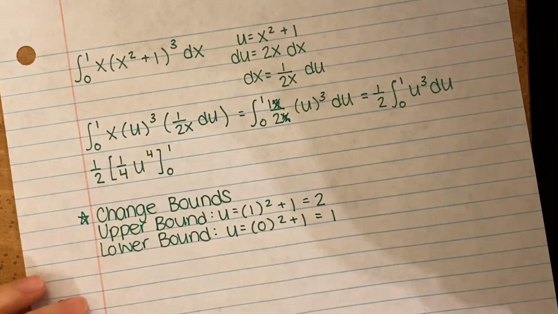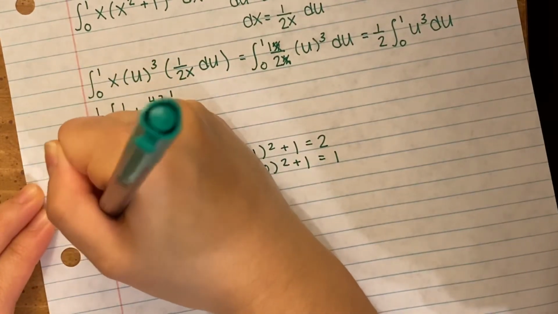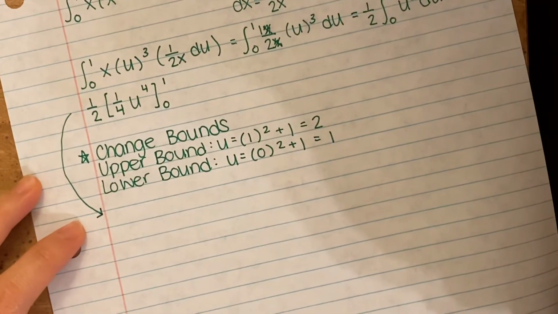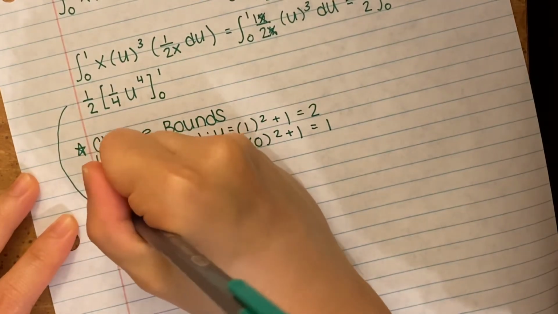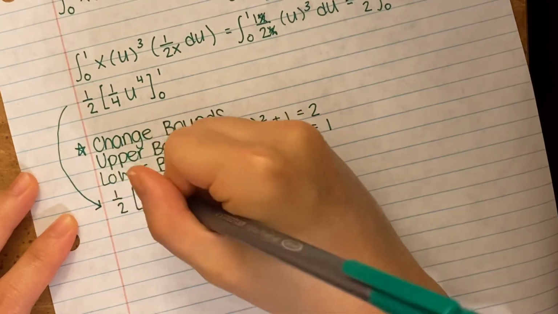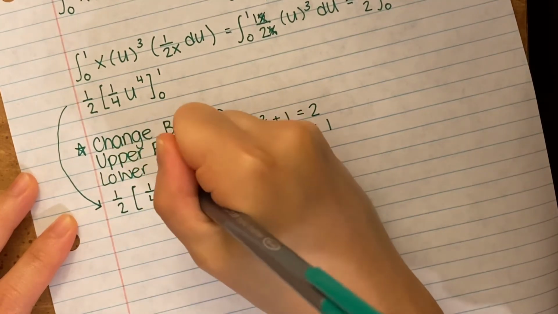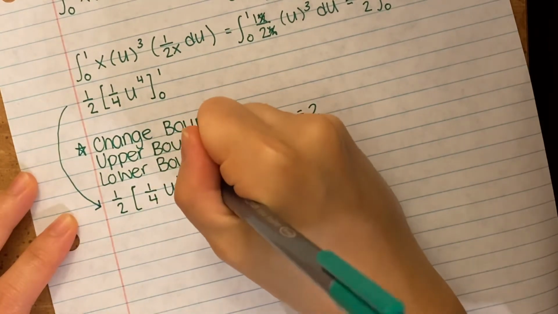Okay, so now we can rewrite this with our new upper and lower bounds. So I have 1/2 times 1/4 u to the 4th power, evaluated from 1 to 2.